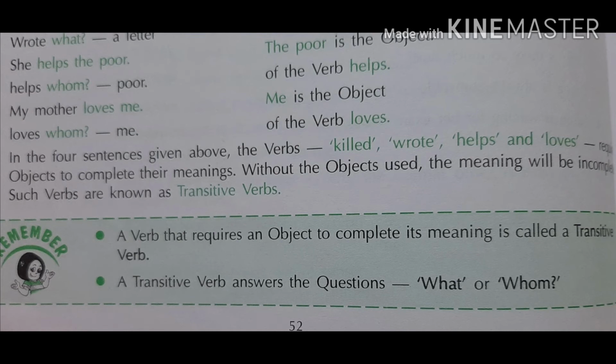She helps the poor. In this sentence, the verb help passes its action to the object, the poor. So helps is a transitive verb. My mother loves me. In this sentence, the verb loves passes its action to the object, me. That's why it is a transitive verb. You should remember: a verb that requires an object to complete its meaning is called a transitive verb.